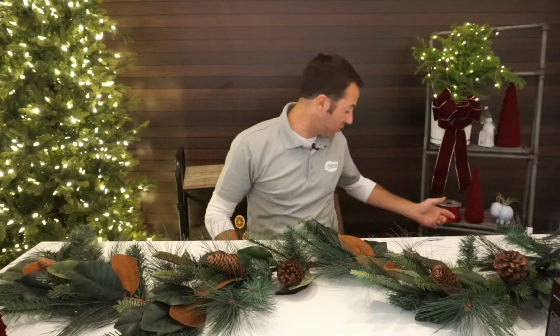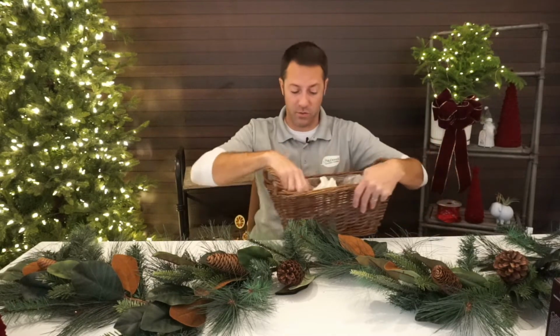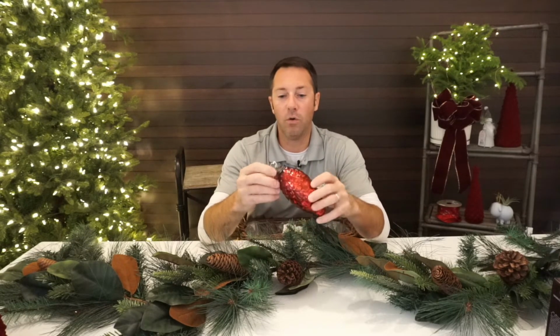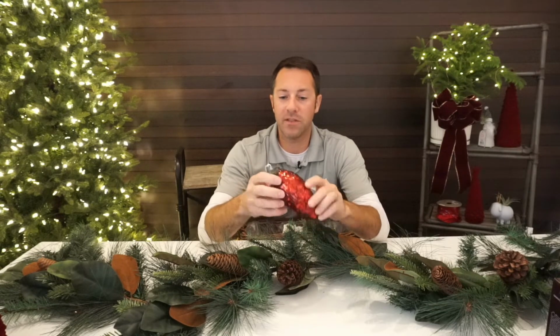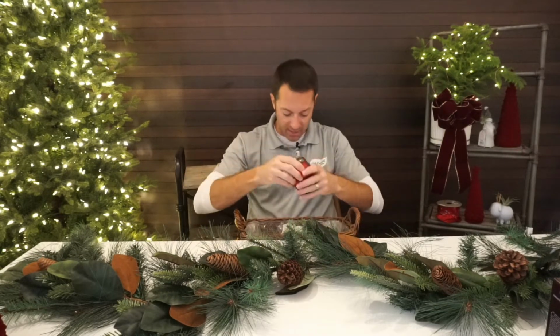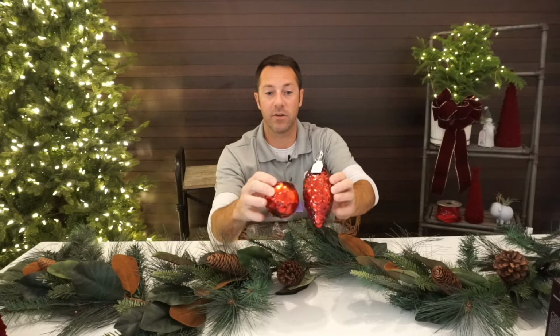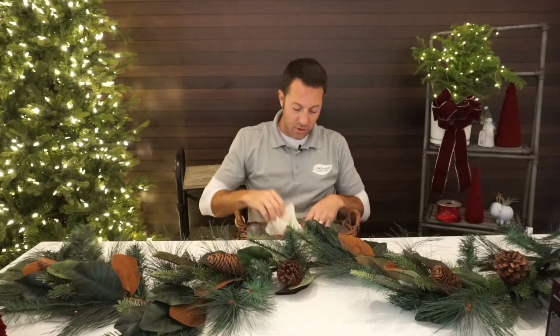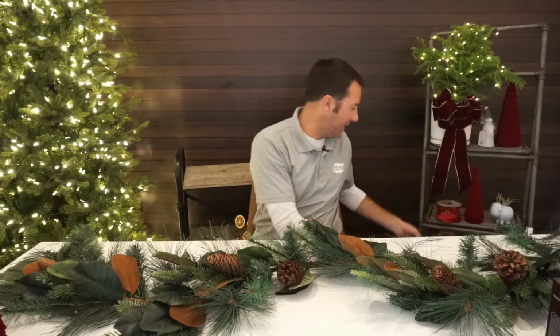I grabbed some ornaments because I really like to use ornaments. So I've grabbed these red ornaments. I'm going to go obviously over to a little bit of a red look here. I love these mercury glass looking ornaments with this rustic, old world looking top to it. So I've got this one in a pine cone shape to tie in with the pine cones, add some red, and then I've got just a classic red ball in that same mercury glass look. So we've got these two. I've got my magnolia in case I need it.